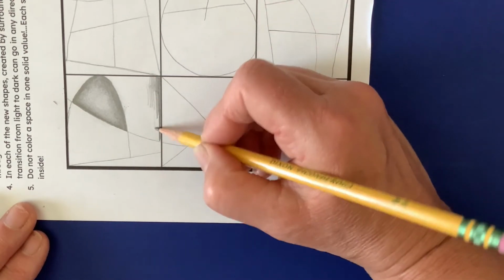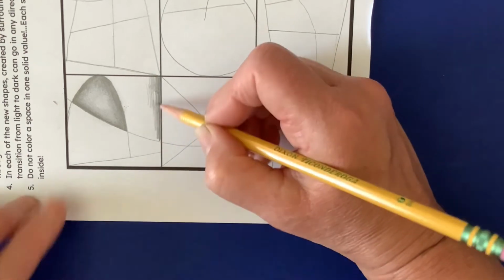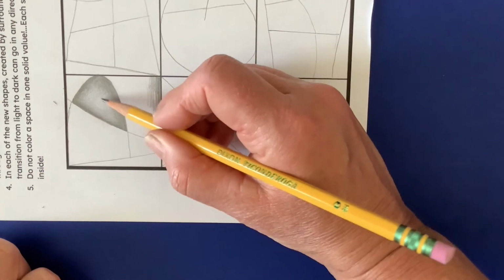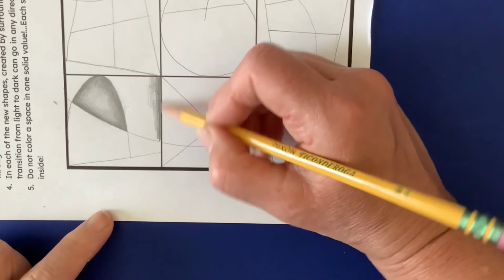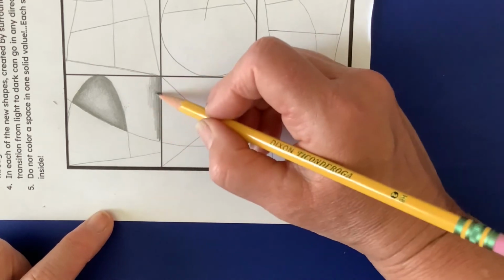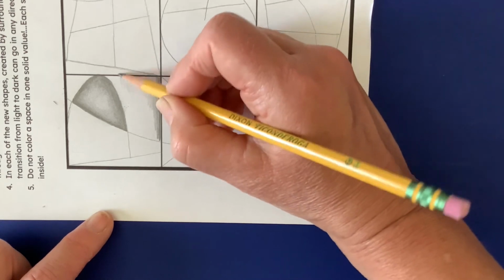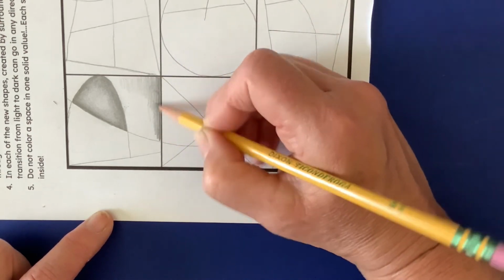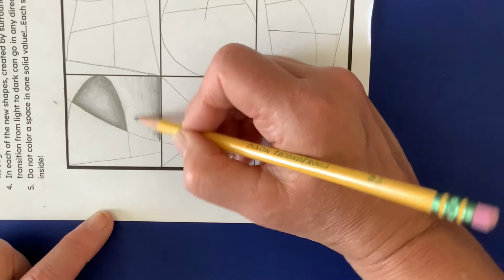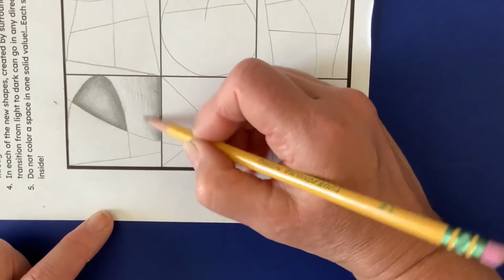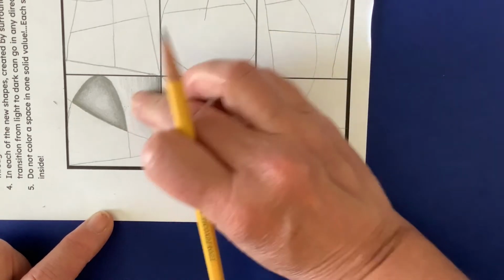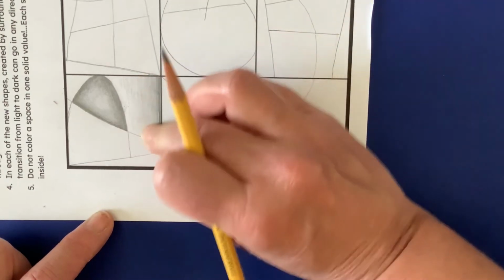Now, I may want this to be really, really light. In other words, you see how this one is not white. It's not even close to being white. I may want it to be pretty light by the time I get here, and that's completely fine. It creates a nice variety. You want to have some variations. You don't want them to all look really dark and really light. And I'll show you the finished sample in a second, just so you can see.